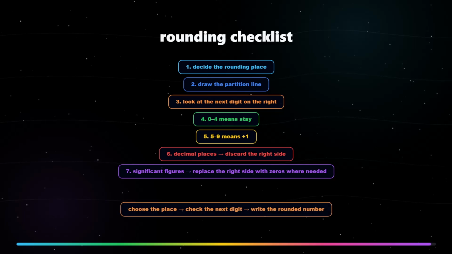That is rounding. Choose the place. Check the next digit. Stay or add 1. Then write the rounded answer clearly.